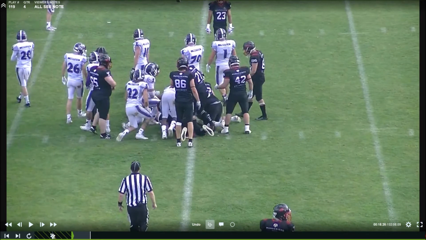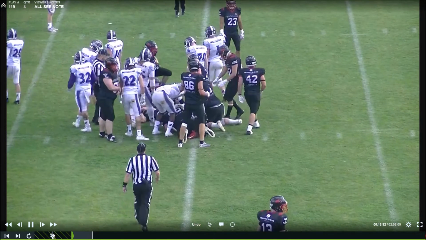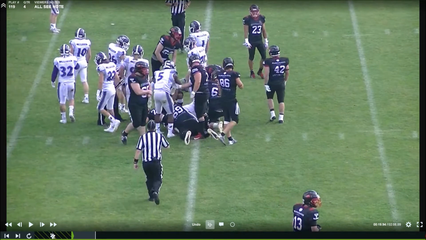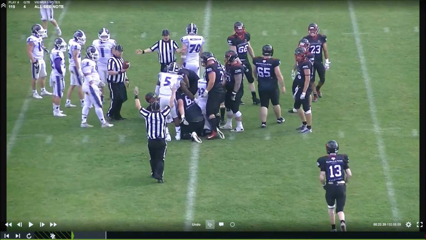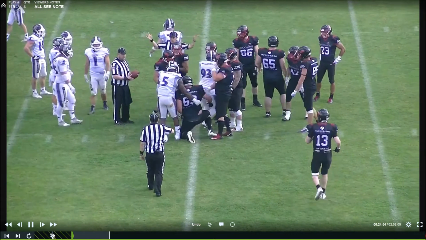I think the line judge here does a pretty good job, but I wouldn't have minded if he had come in like this was a goal line and you really need to sell this. You see the linesman at the top, he comes in with a little bit more speed. It just sells the play a little better, it sells the spot a little better, I think.